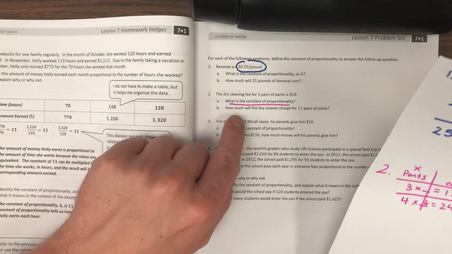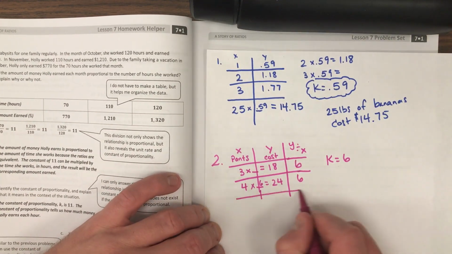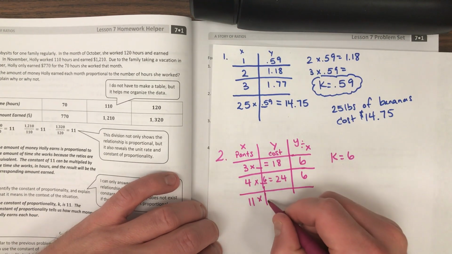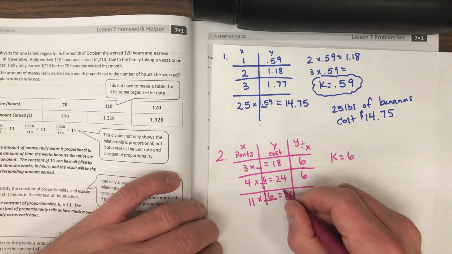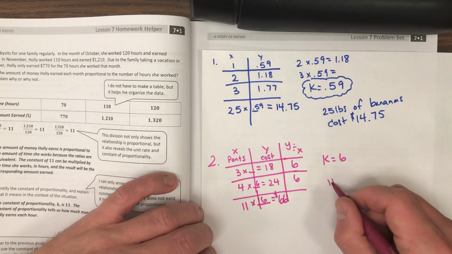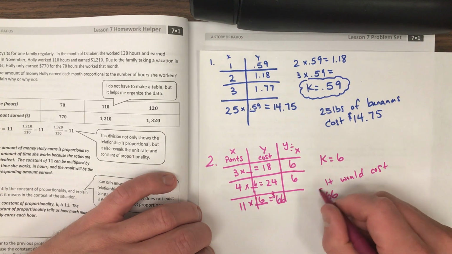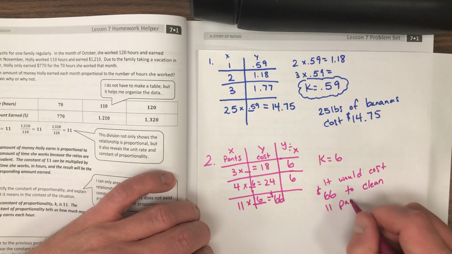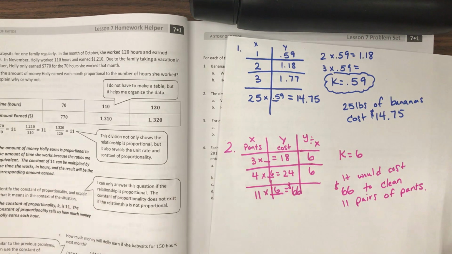But they want to know how much will the dry cleaner charge for 11 pairs of pants. So let's do that. Let's do 11 pairs of pants times our K, which is 6. That's going to equal $66. So we can write a little thing that says it would cost $66 to clean 11 pairs of pants. All right, so I'm going to leave number 3 for you to do.